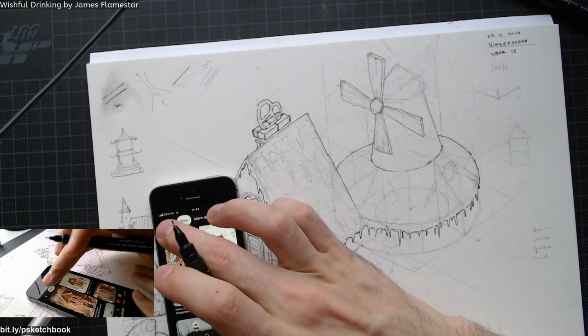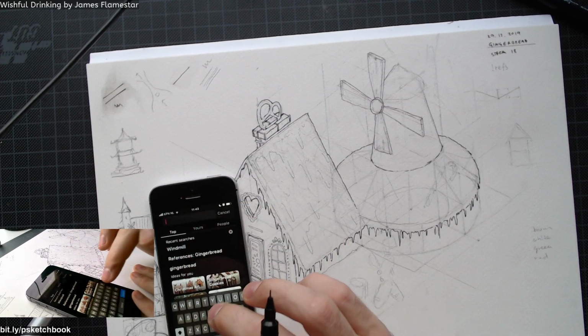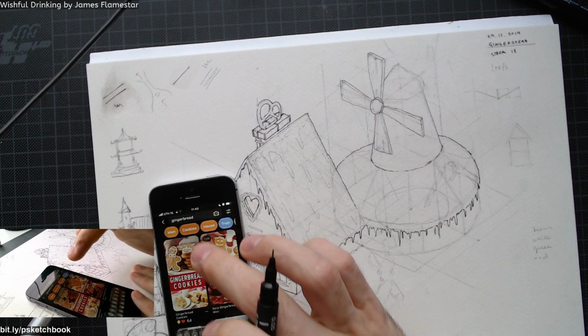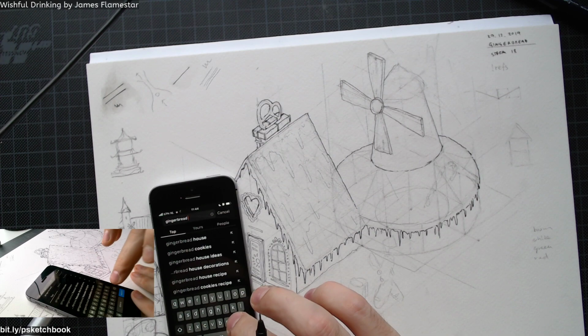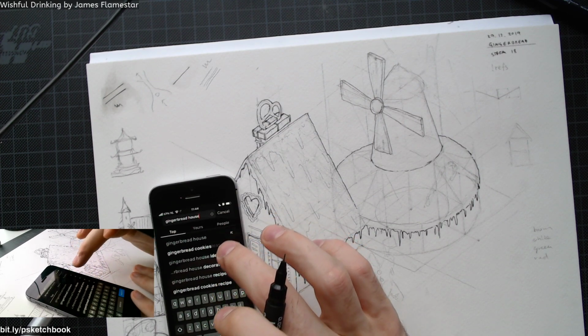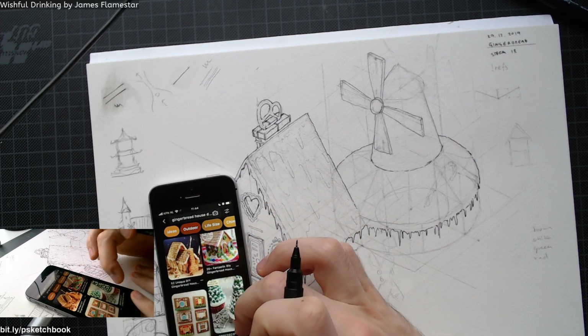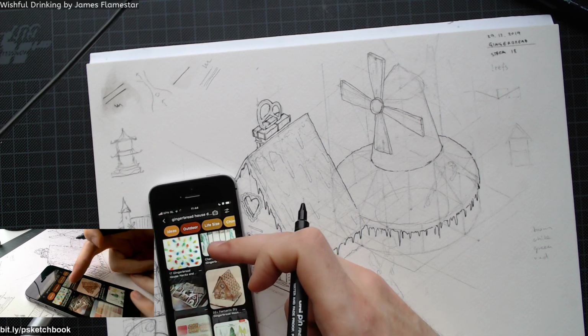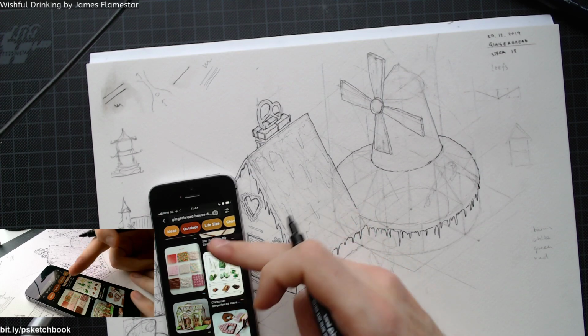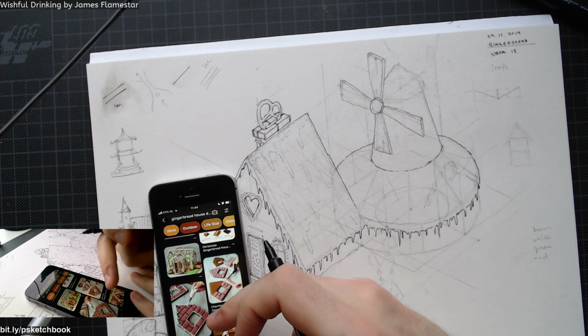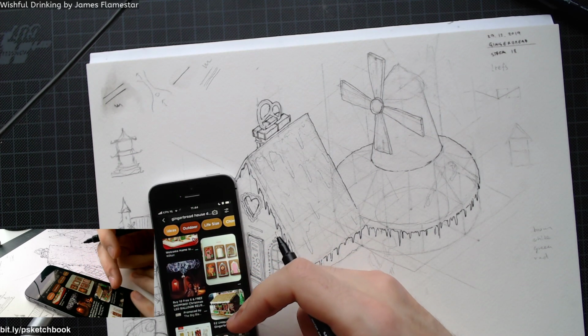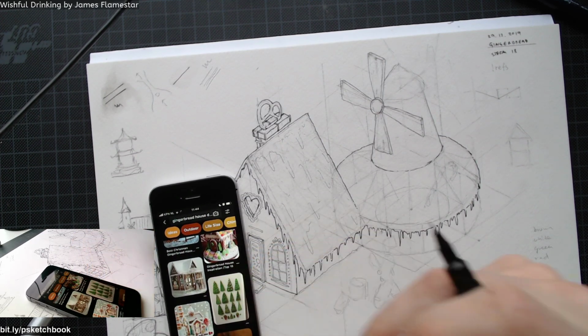You know what we can do? We can search for gingerbread decorations house, gingerbread house decorations. There you go. And maybe there is something to put on top there. Okay, it's all what we already know. All right.